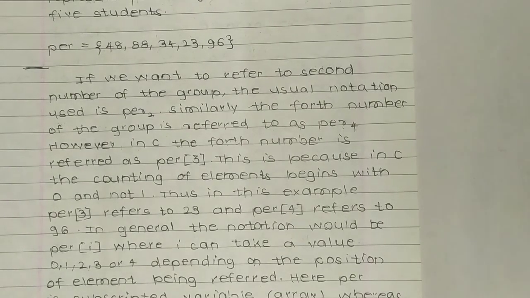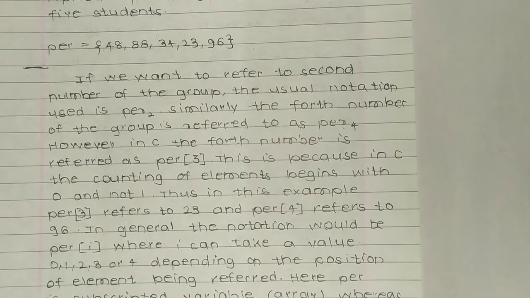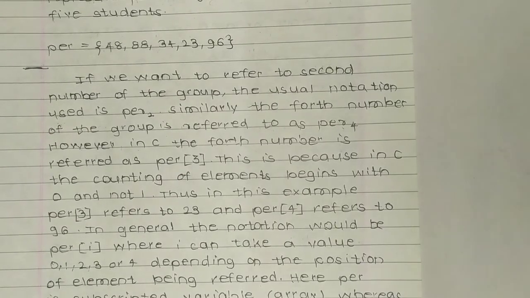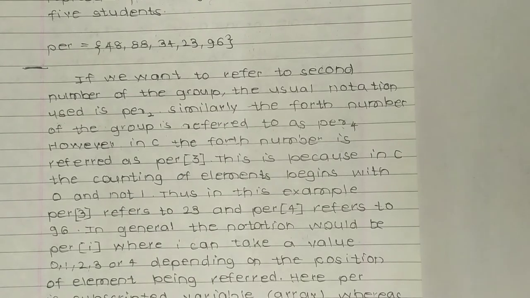Similarly, the fourth number of the group is referred to as per[4]. The fourth number is 23 and it is referred to as per[4]. However, in C, the fourth number is referred to as per[3]. This is because in C, the counting of elements begins with 0, and not 1. So here 23 is per[3]. Thus in this example, per[3] refers to 23 and per[4] refers to 96.